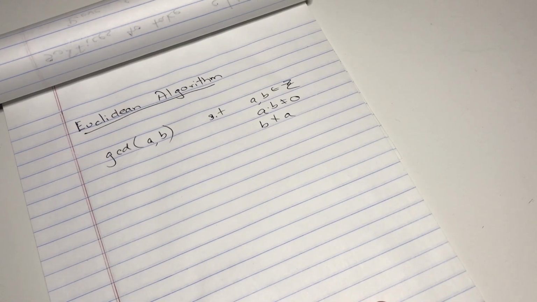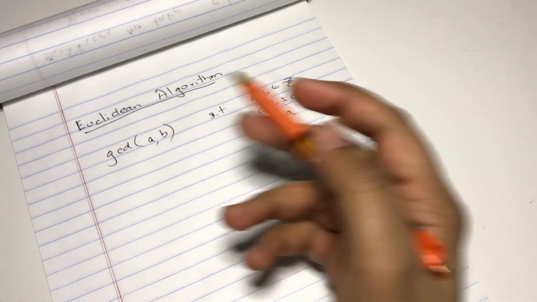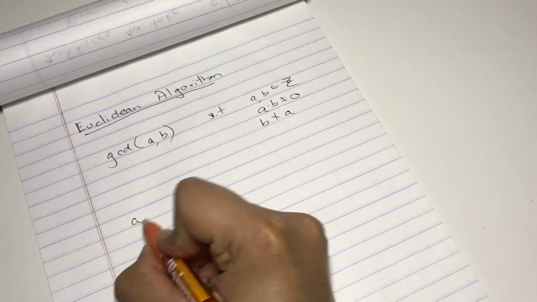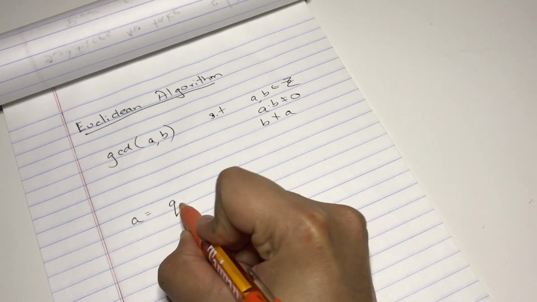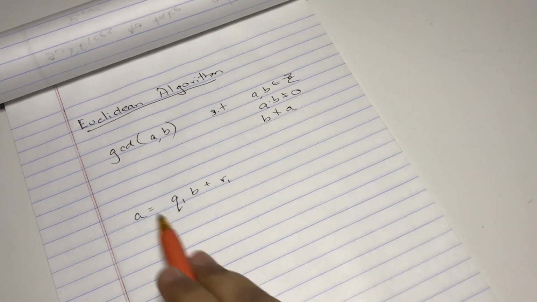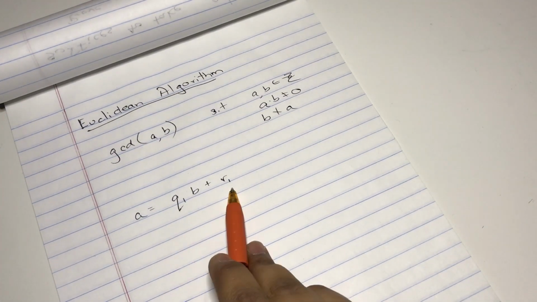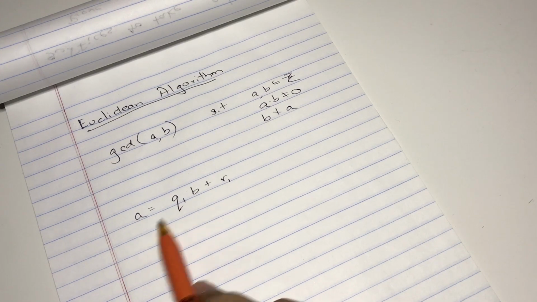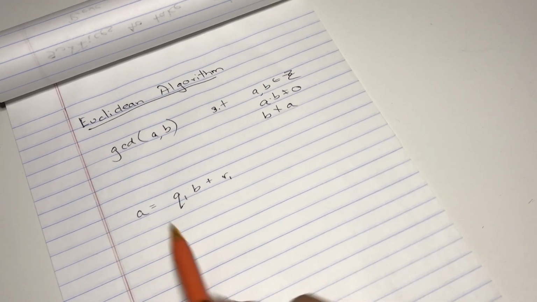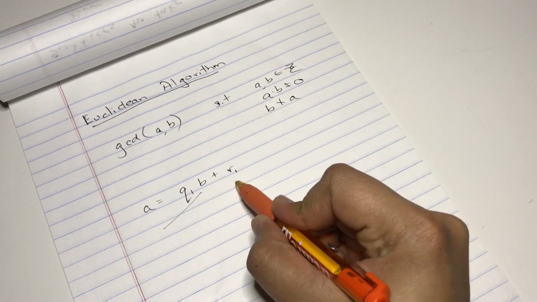Okay, let's get started. The thing is, we need to get the GCD of a and b, and you could do that by, let's just have a equals q1 b plus r1. You could get this quotient and this remainder somehow, such that you get this equation. Now you take this b and this r1.